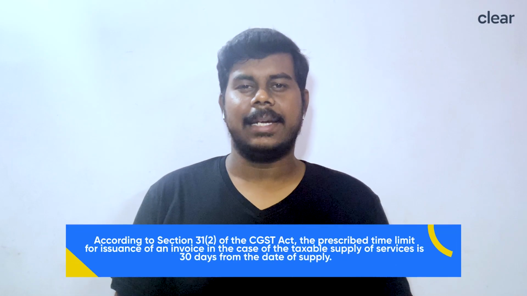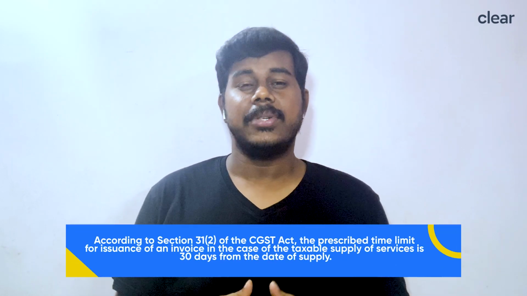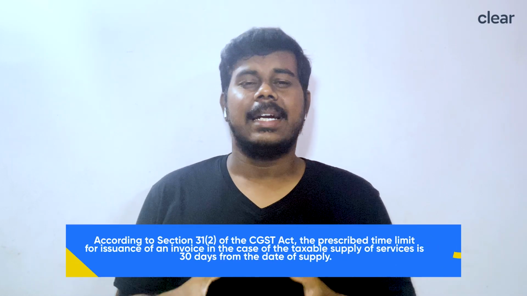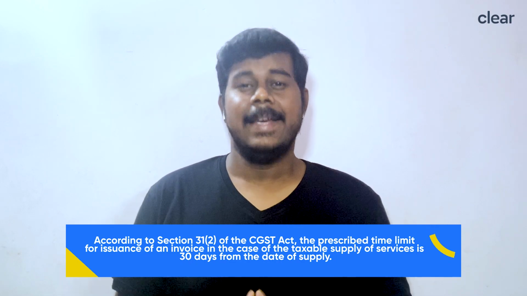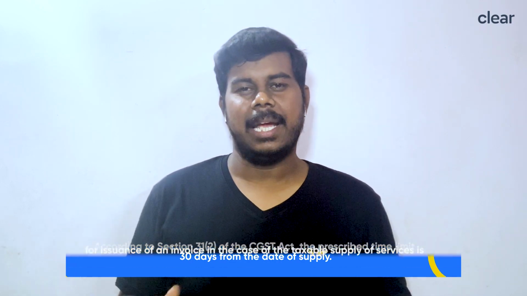Before I proceed to the example, let me tell you what section 31(2) of the CGST Act says. According to section 31(2) of the CGST Act, the prescribed time limit for issuance of an invoice in case of taxable supply of services is 30 days from the date of supply.